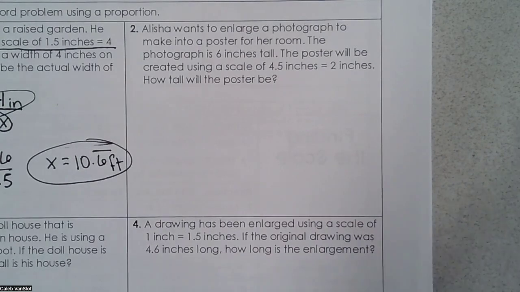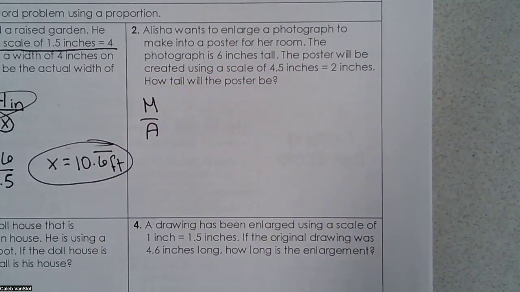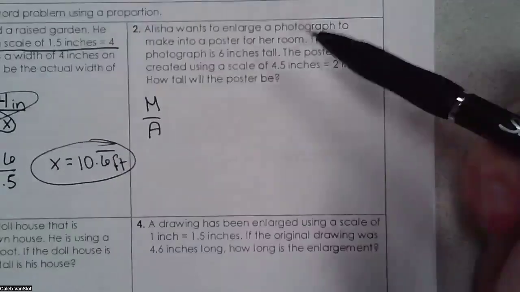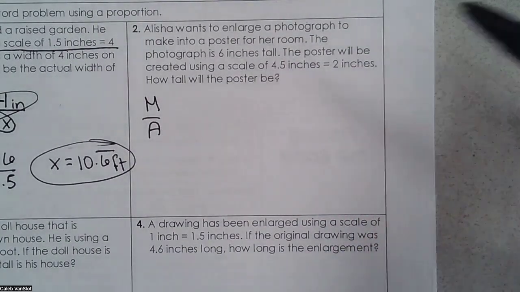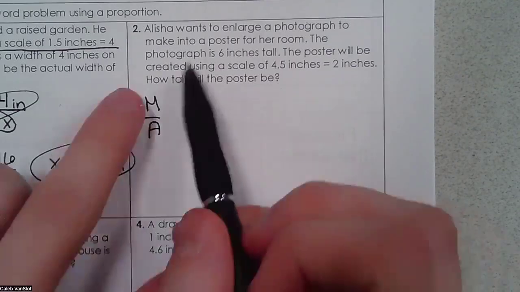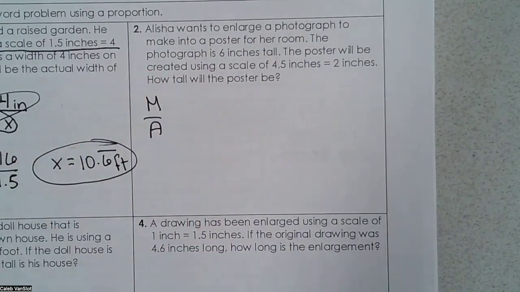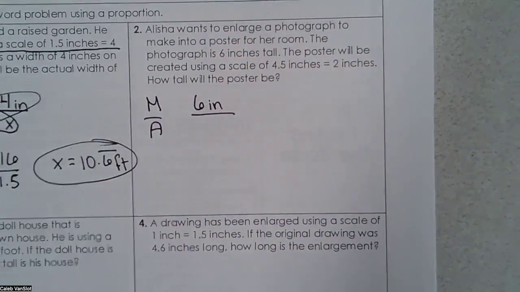Okay. So again, you guys, this is another model over actual. So we're going to start with our key, and then we're going to read through the problem. She wants to enlarge a photograph to make it into a poster for her room. The photograph is 6 inches tall. Okay, do you think the photograph is the model or do you think the poster is the model? The one that's smaller is usually going to be your model. So the photograph is the one that's listed first and it's smaller. It is 6 inches.